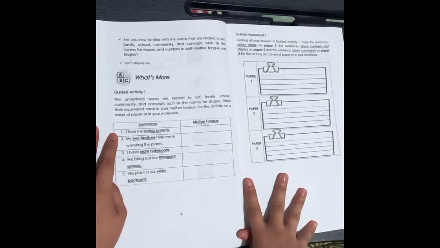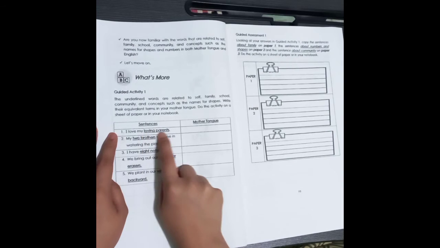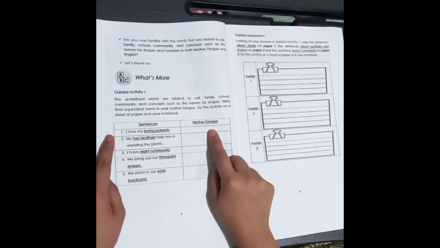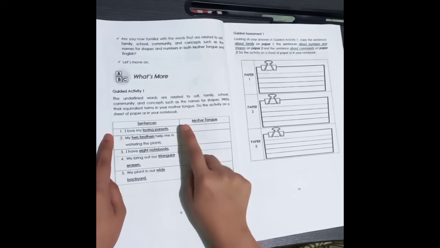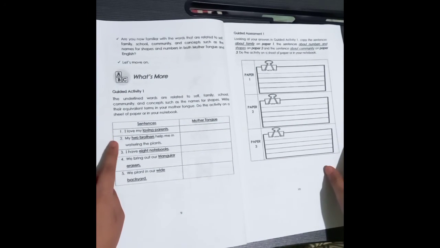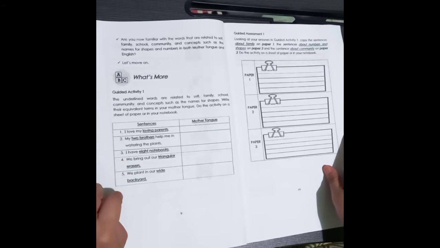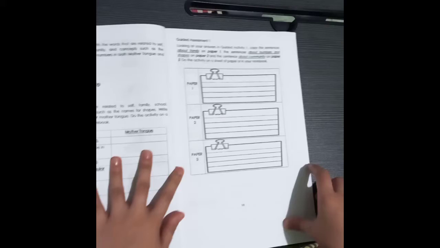Number 1, I love my loving parents. Unsa man ang gibadlisan ng mga pulong? Loving parents. Unsa na siya sa mother tongue? Loving parents in mother tongue, mahigugmaong ginikanan. Susulat nimo diha. Number 2, you answer. Number 3, number 4, and number 5.